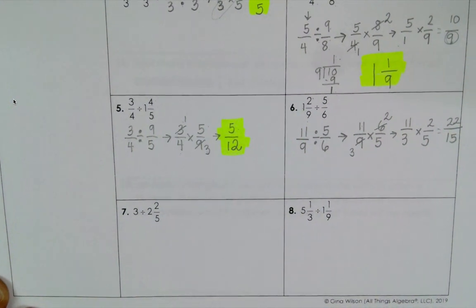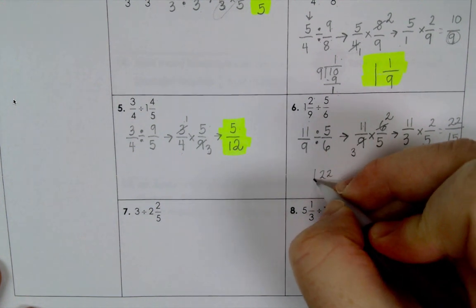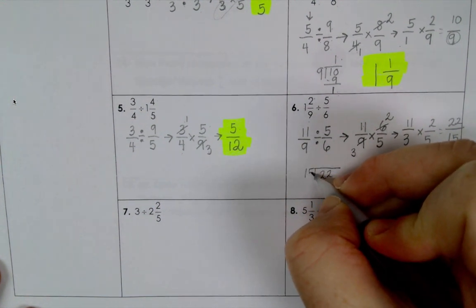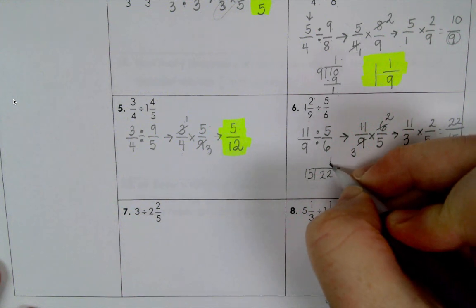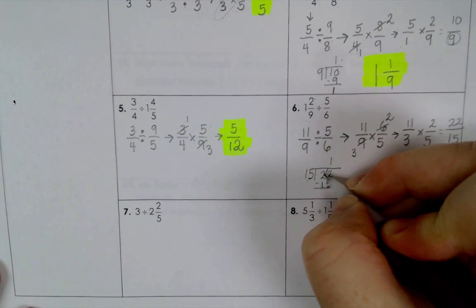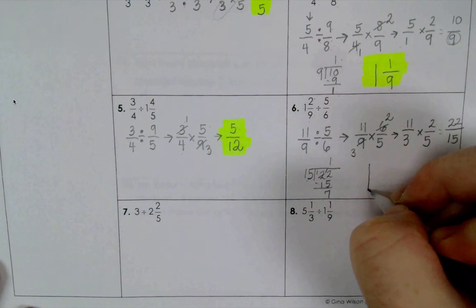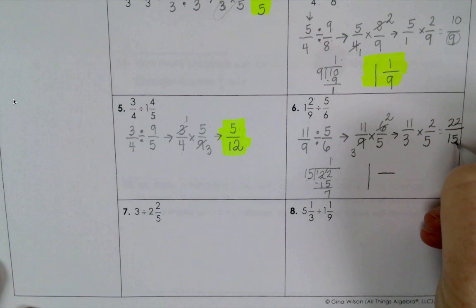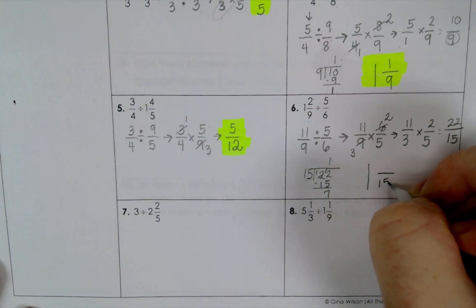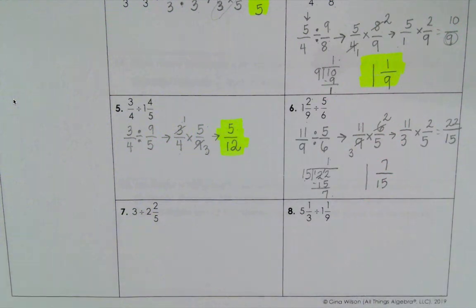Ew. Yes, we have to divide. So 22 divided by 15. 15 goes into 22 once, and when I subtract, I get 7. So my whole number is 1, my quotient. Denominator stays the same. Remainder is my new numerator. Okay.